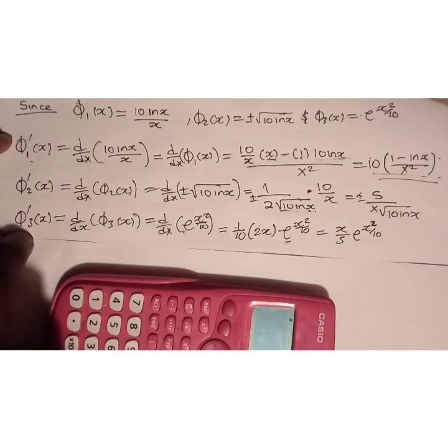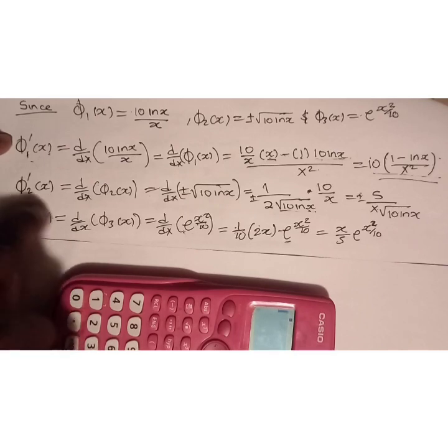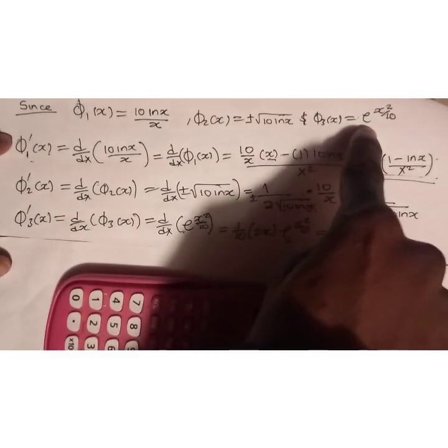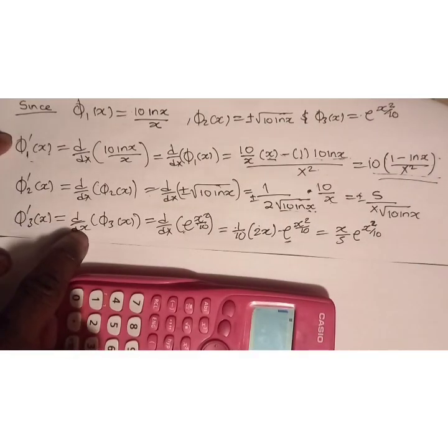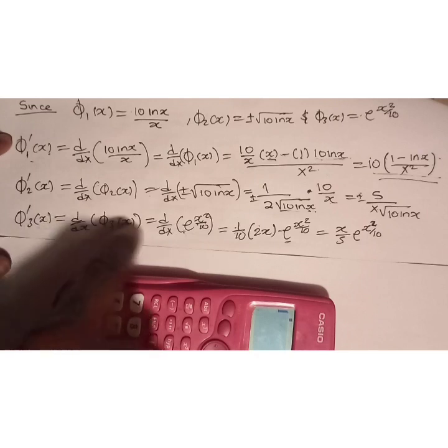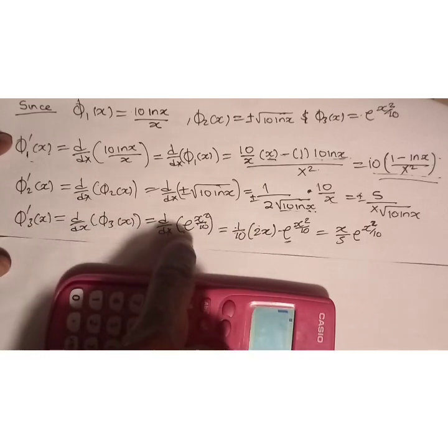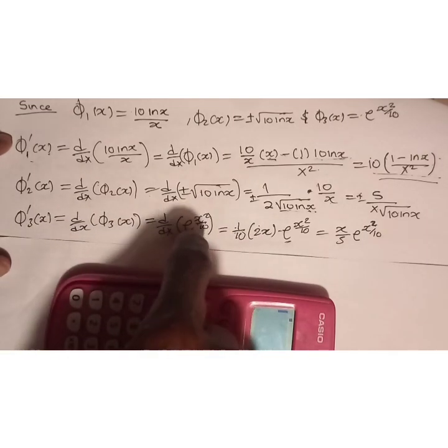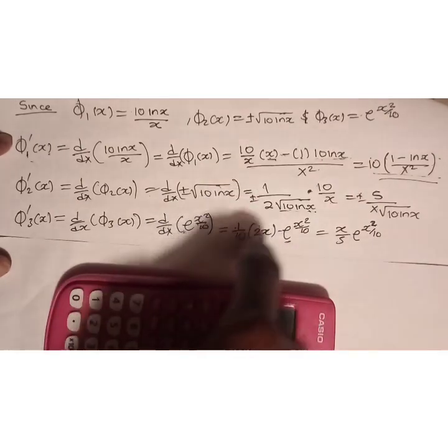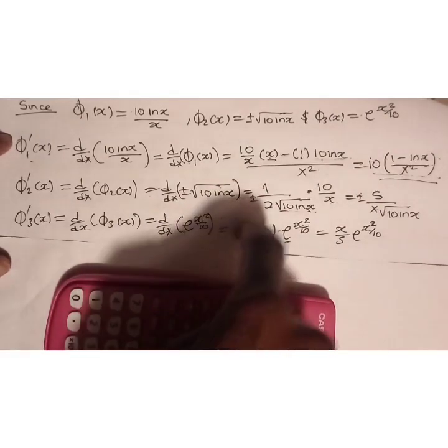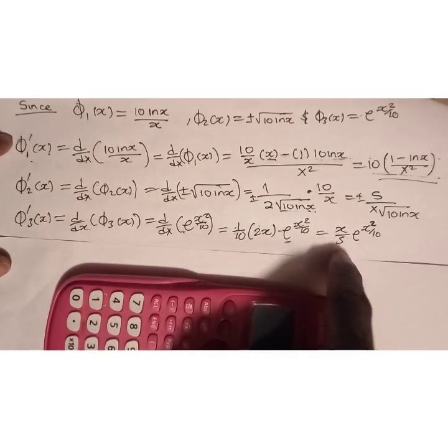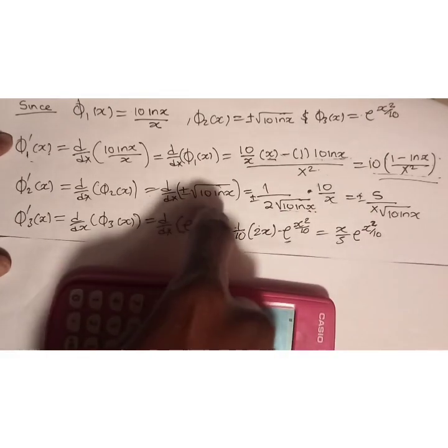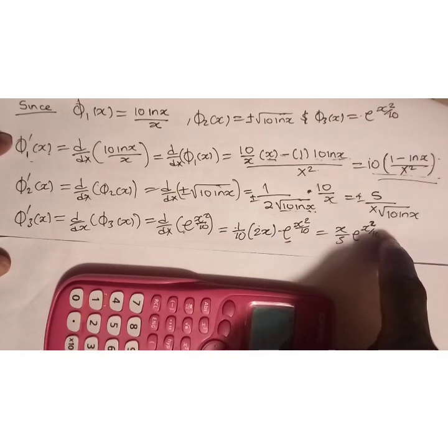So for this one, you also have to derive the phi 3 of x, which is defined by this. So we should use the exponential rule. By the exponential rule, d over dx for phi 3, you remember, you're going to derive the power, which is x squared over 10. The derivative of x squared over 10 is 1 over 10 times the derivative of x squared, which is 2x. So we'll get x over 5. Then we'll multiply by the same thing, e to the power x squared over 10, exponential law.